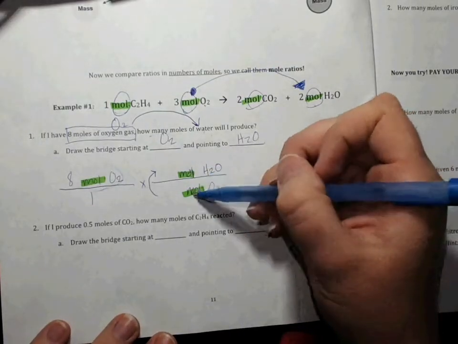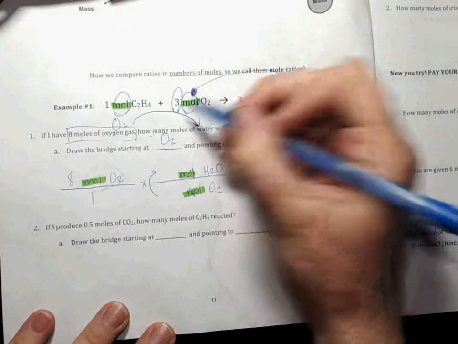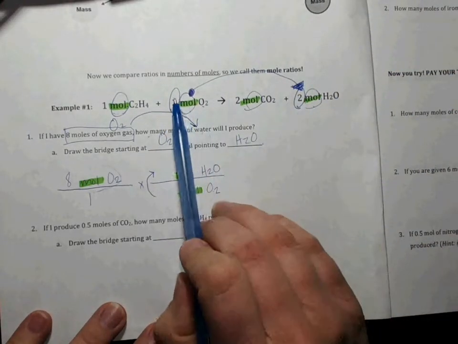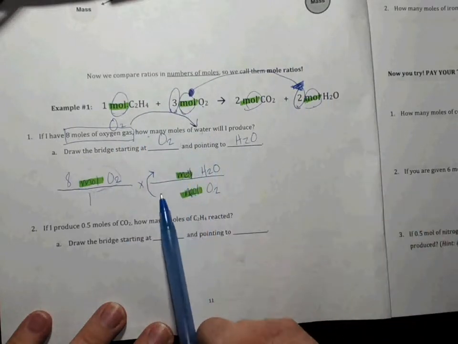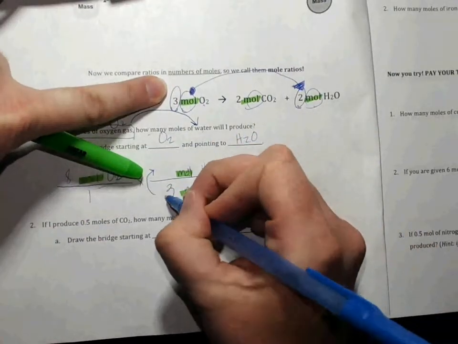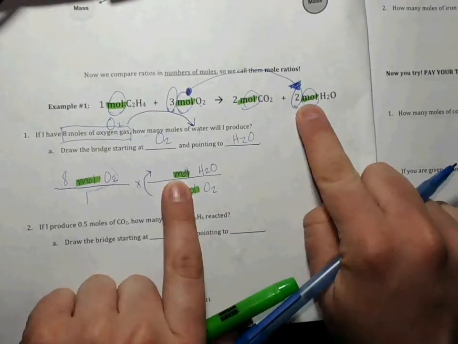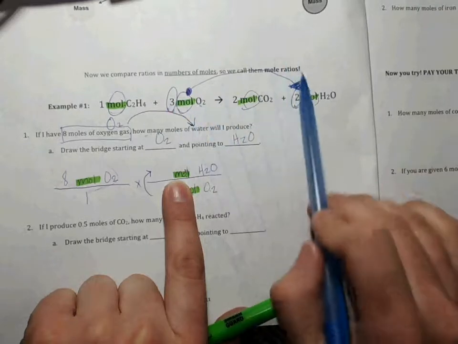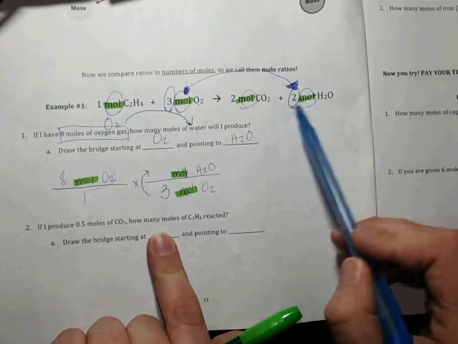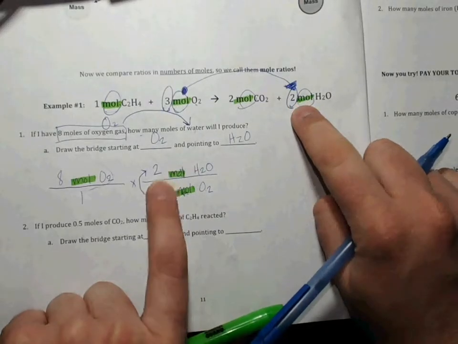So when you have 2 moles in the same fraction, you're not going to use 1 mole anymore. You're going to use your numbers from the bridge, which is part of why we drew the bridge, to remind ourselves what numbers we're using. So not only am I starting with moles of oxygen, I'm starting with 3 moles of oxygen. So this 3 is going to come down here. And I'm ending not only with moles of water, but with 2 moles of water. So the bridge is pointing at 2 moles of water. That takes me to the top of my fraction. I need not only moles of water, I need 2 moles of water. So this 2 is going to come to the top of my fraction. That 2 is coming here.